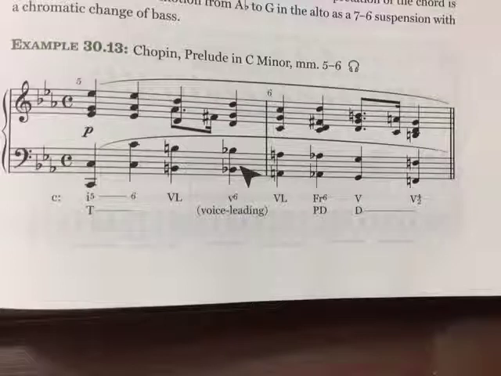And now this one, G, B flat, and D, that's a minor 5-6, which we often see in descending scales. We get a chord here, A natural in C and G natural, that has no real function in C minor.